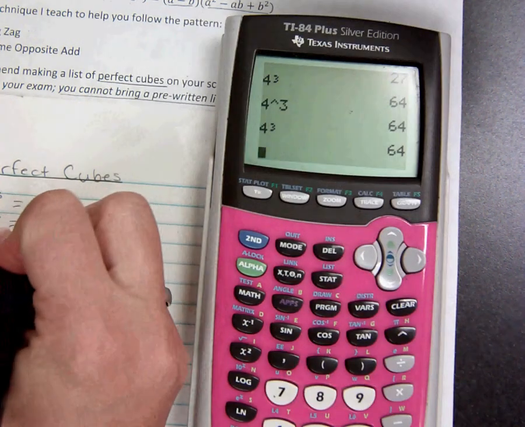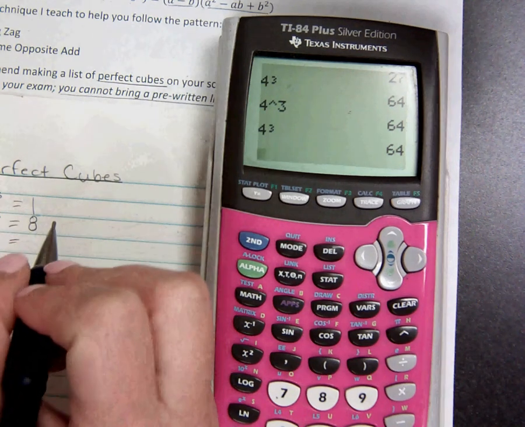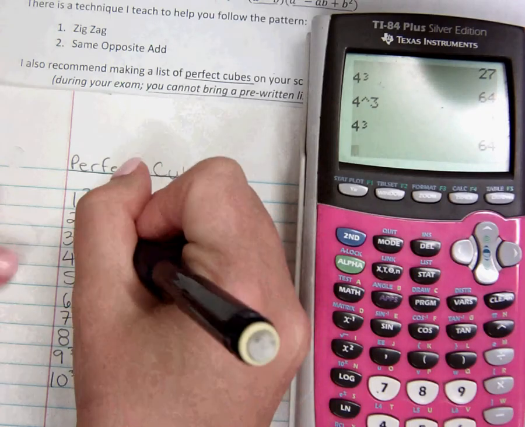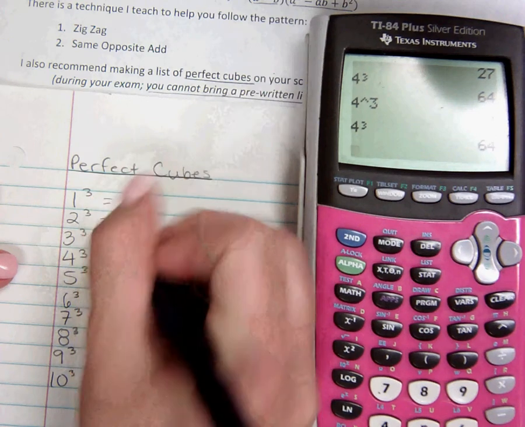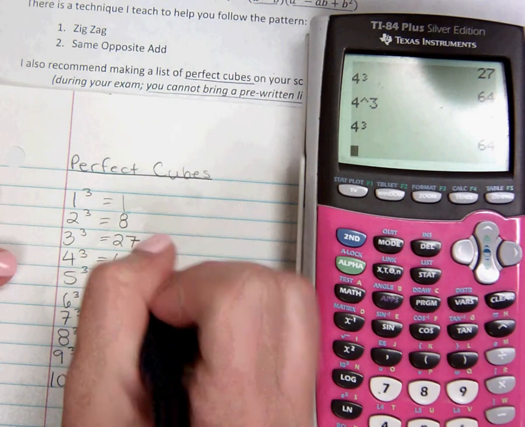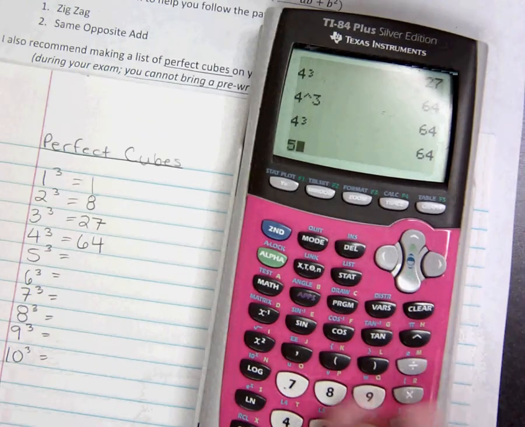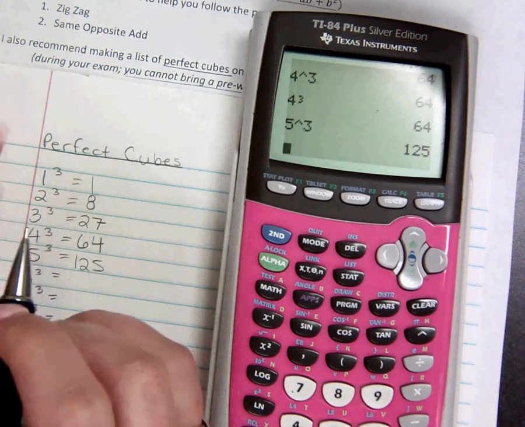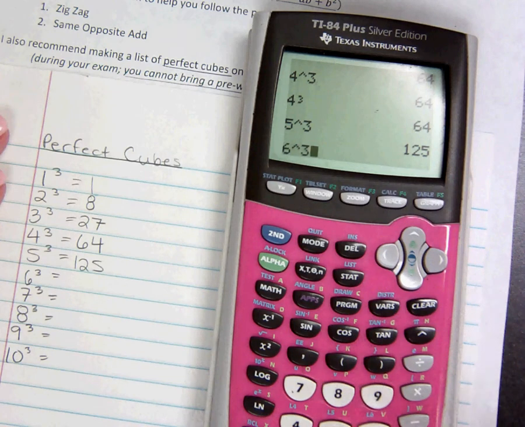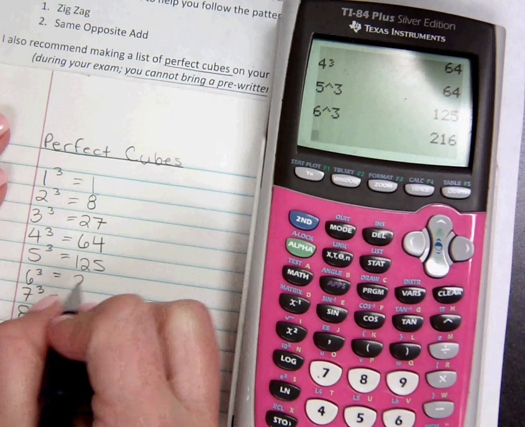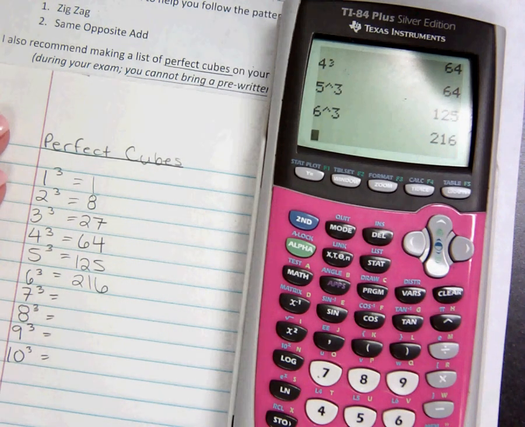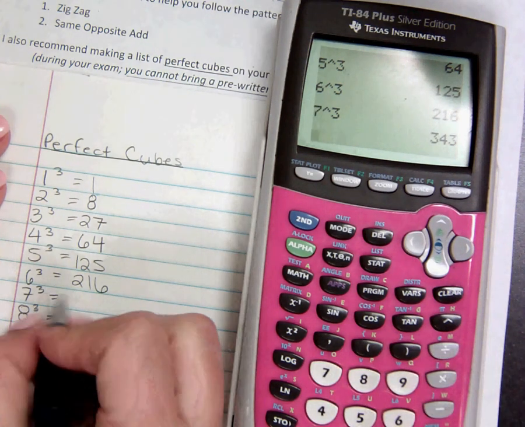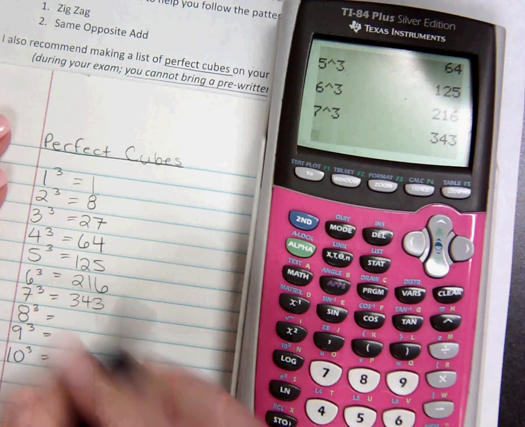So 1 to the third power is 1, 2 to the third power is 8, 3 to the third power is 27. Again, you don't have to memorize these. You can let the calculator help you. 5 to the third power is 125. 6 to the third power is 216. Let's see, 7 to the third power is 343.